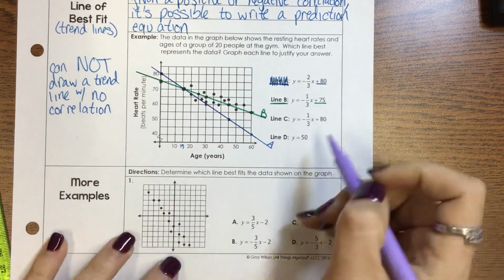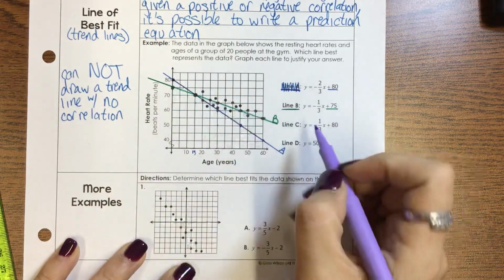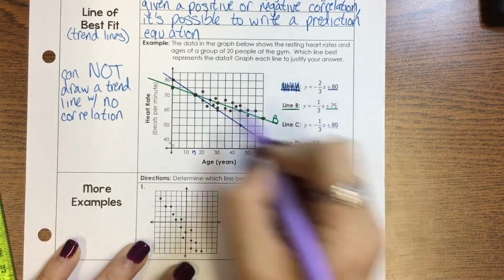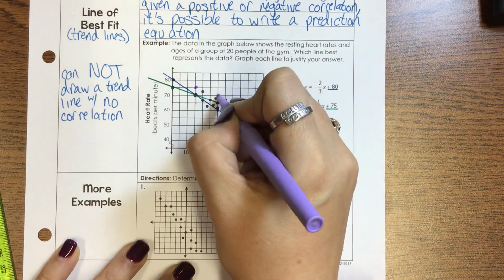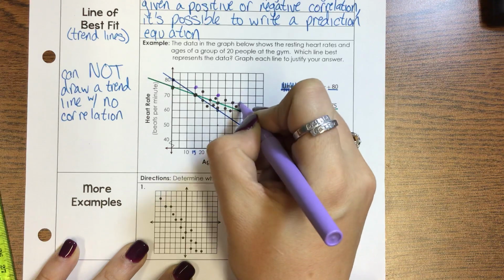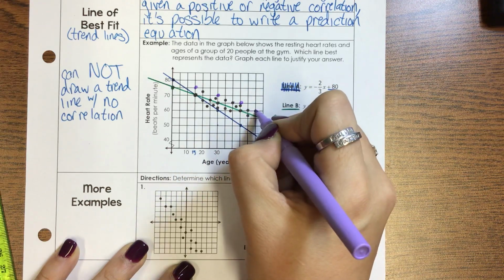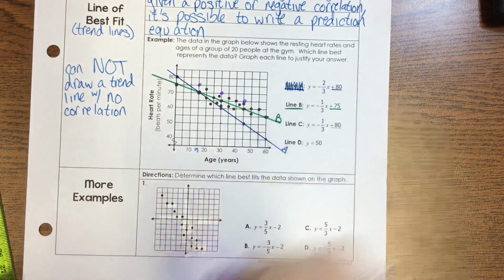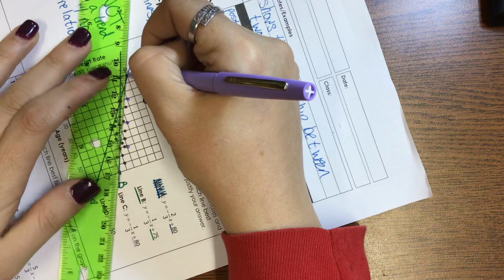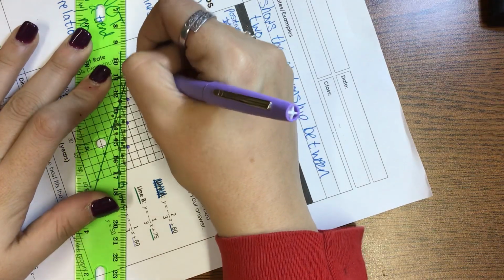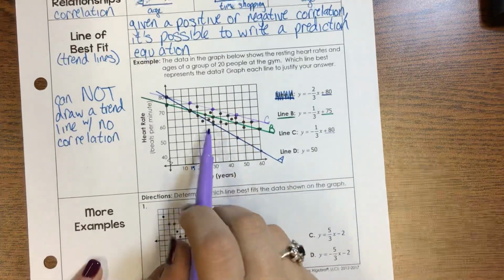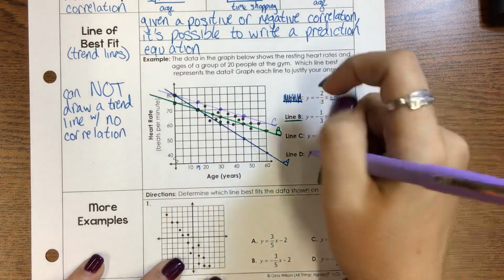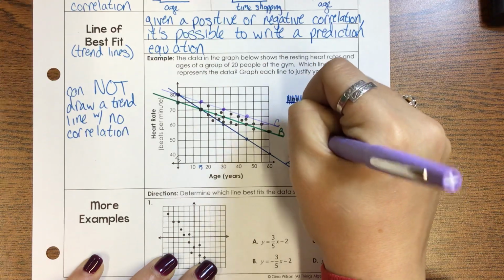Looking at line C, it's starting out at 80 again, and it is going negative 1/3, down 1 over 3, down 1 over 3, down 1 over 3. Use my handy dandy ruler to connect them. Connecting line C. That line isn't so hot. It's way above all those dots. So I'm going to say line C is not a winner.